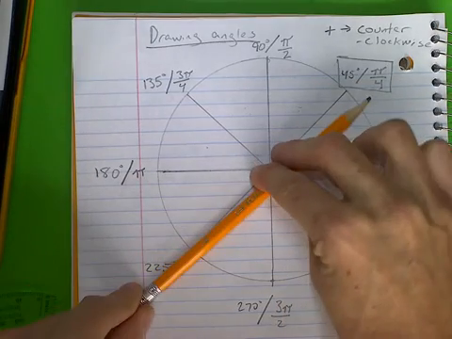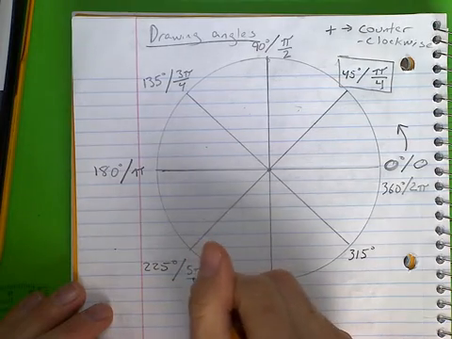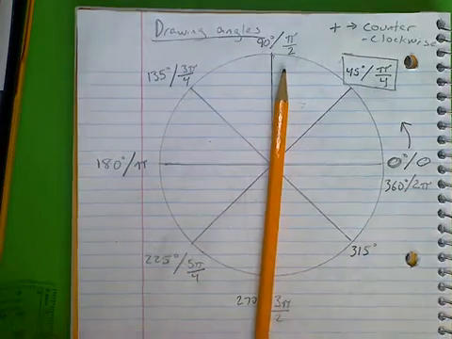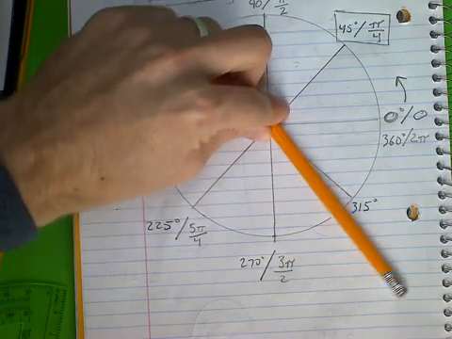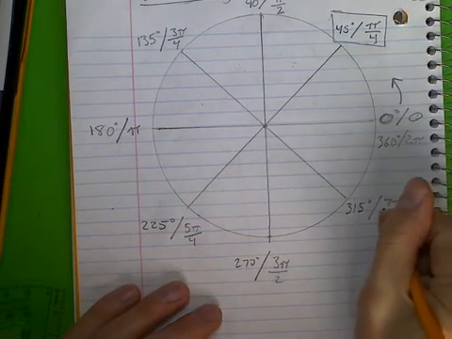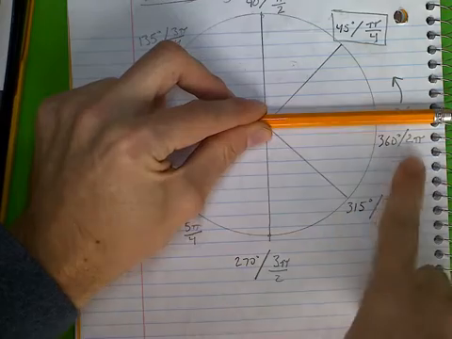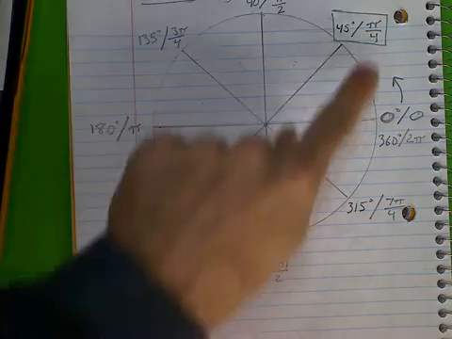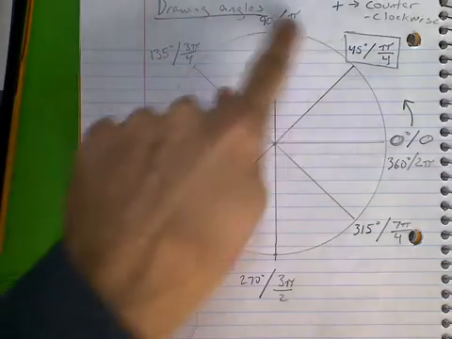Then I add another fourth, that's going to be 5/4 of pi. 5 out of 4. Then I add another one, and that's 6 out of 4, which of course reduces to 3 out of 2. And then I add another one, and that's 7 out of 4. So that's going to be my angle in radians over here. And then I add another one, and that's 8 out of 4. And 8 out of 4 reduces to 2.